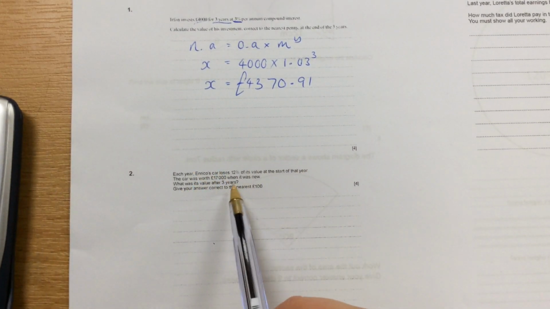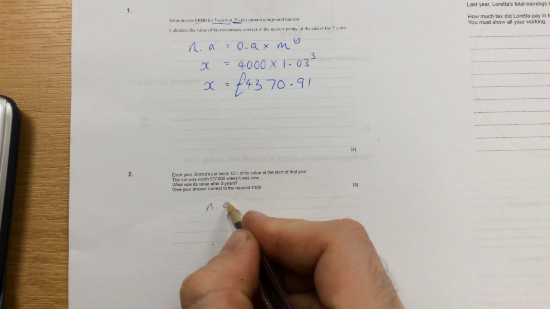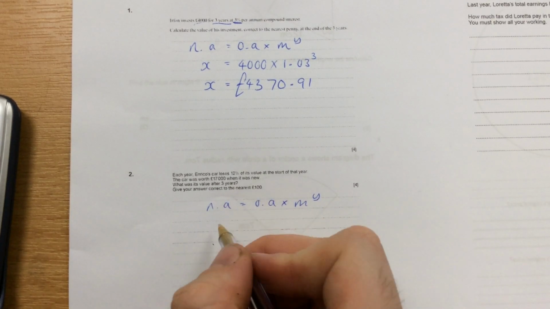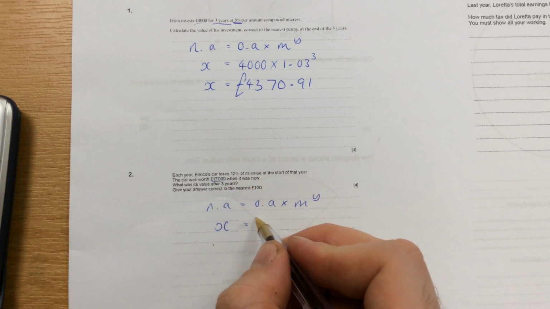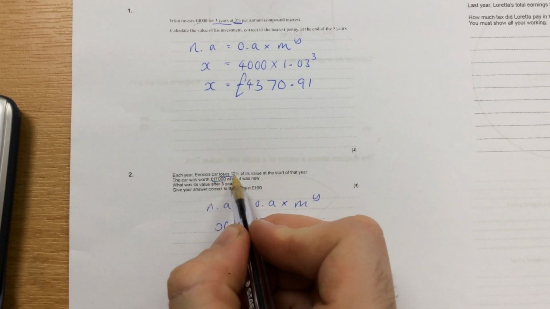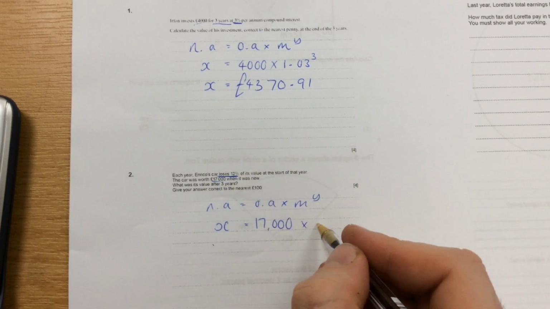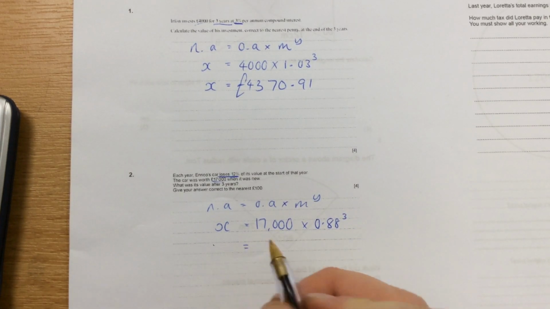So question number 2, this time a car is losing value, so it's the same principle. We can use the exact same formula, new amount equals original amount times multiplier to the power of years. We're trying to find out the new amount because we're trying to find out how much it is at the end. The original amount this time is 17,000. If it's losing value, that means the multiplier is going to be 100% minus the 12%, and again as a decimal, so 0.88. It's 3 years again, so it's to the power of 3.